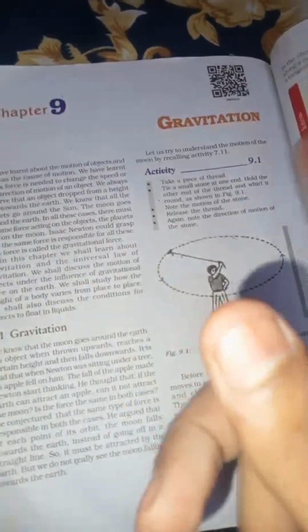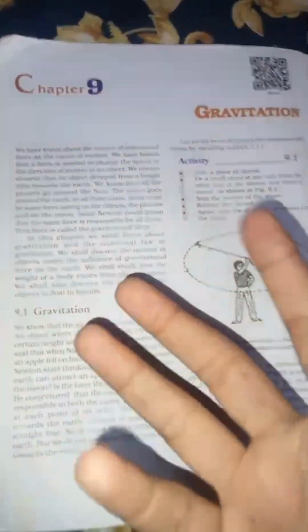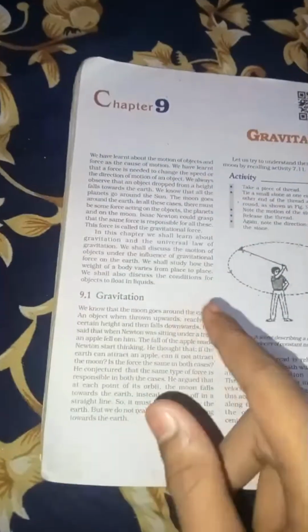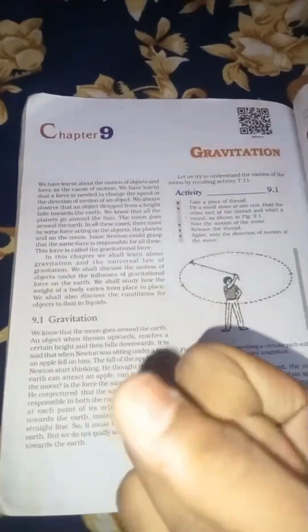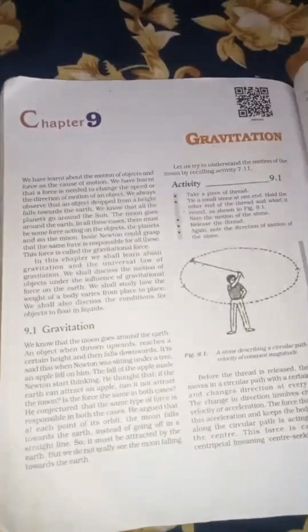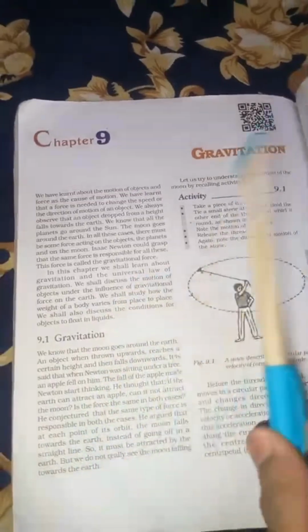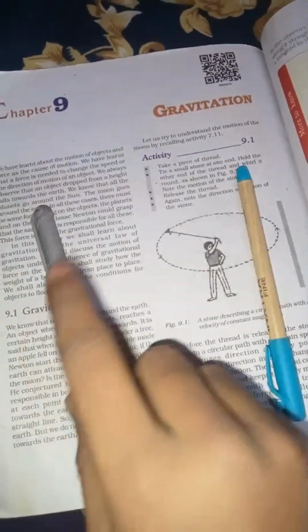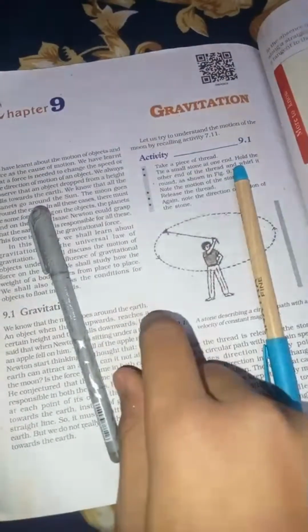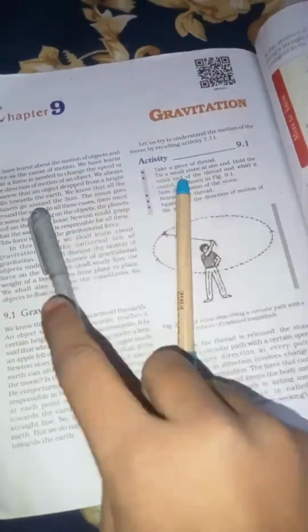What is gravitation? So, first question: what is gravitation? A simple definition of gravitation is the force of attraction between any two particles, like this pen and this pen, or any two metals. The force that attracts them toward each other is called gravitation.